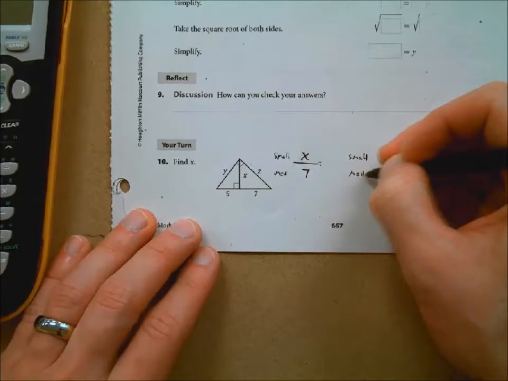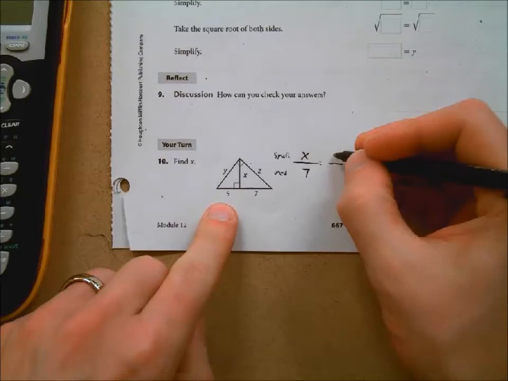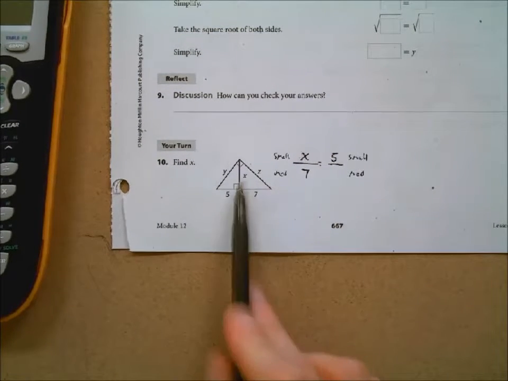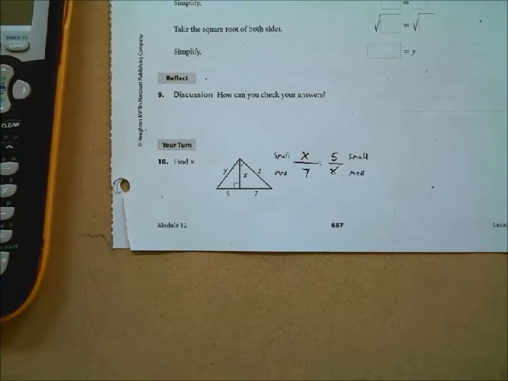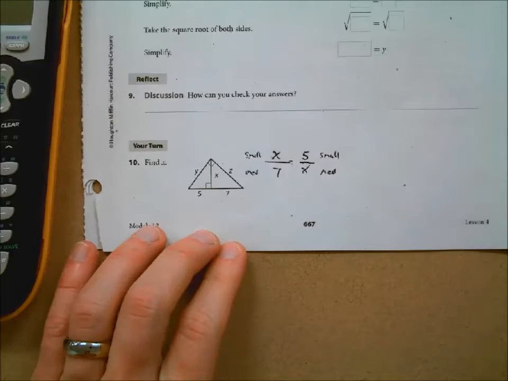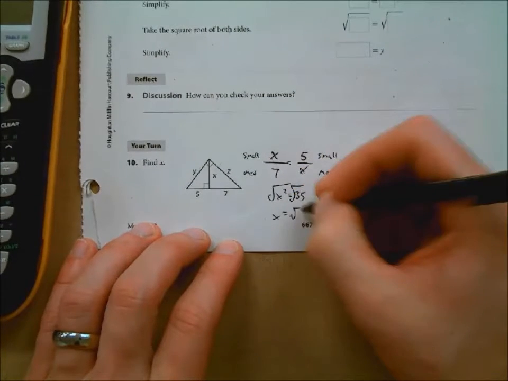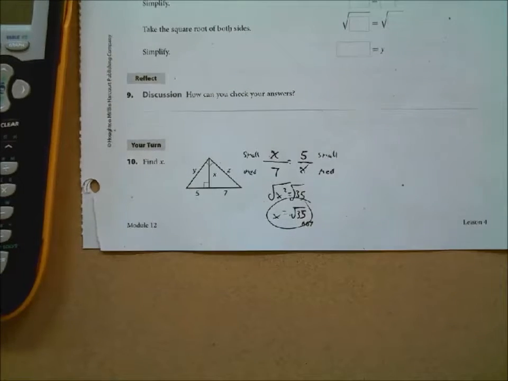7. Yeah, x over 7. 7 is the long leg of the medium triangle right here. Okay, so we did small over medium, and so we need another small over medium ratio. So what's another measure from the small triangle that we didn't use? The 5, yeah, 5. And what does that correspond to in the medium triangle? The x, yeah, the other short leg there. Yep, exactly right. So we cross multiply.